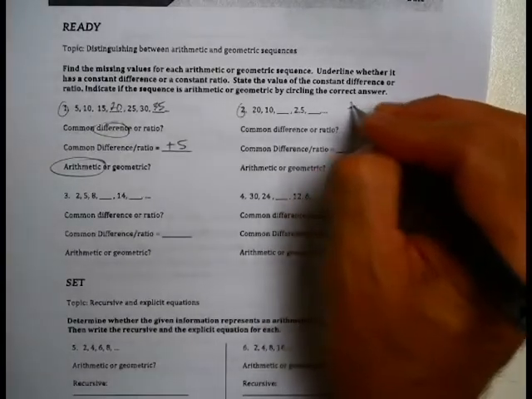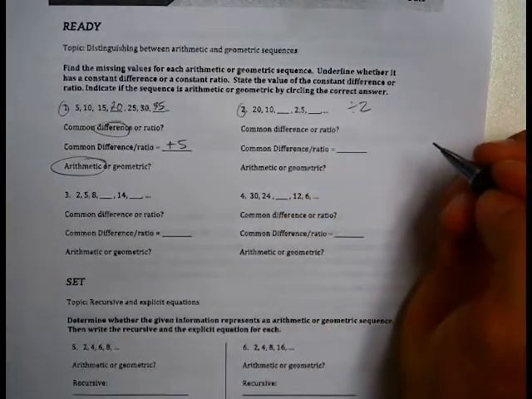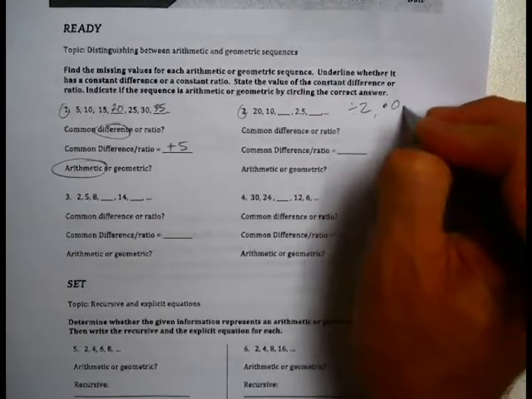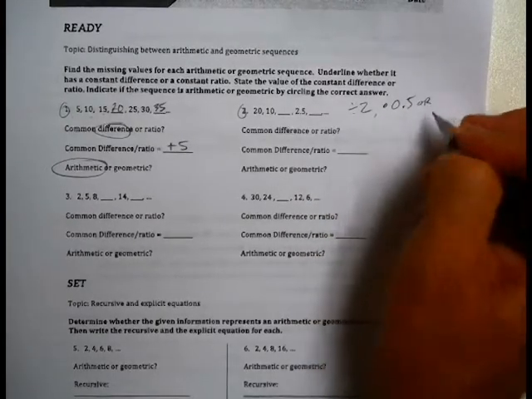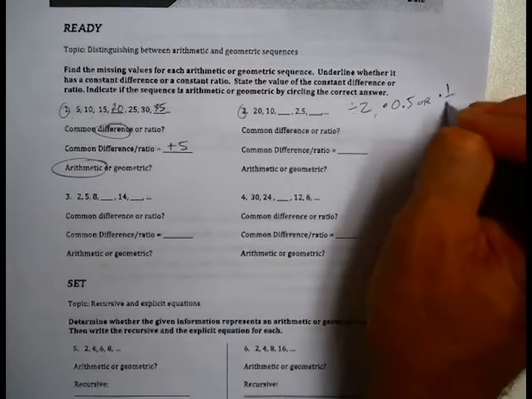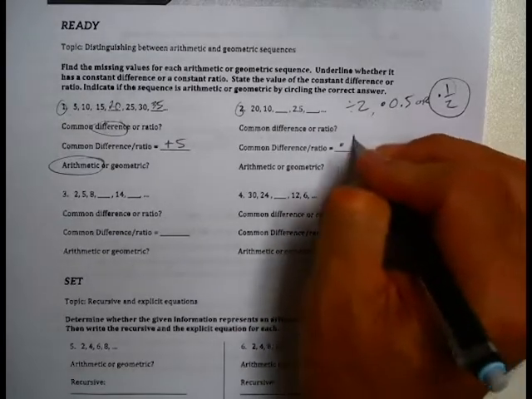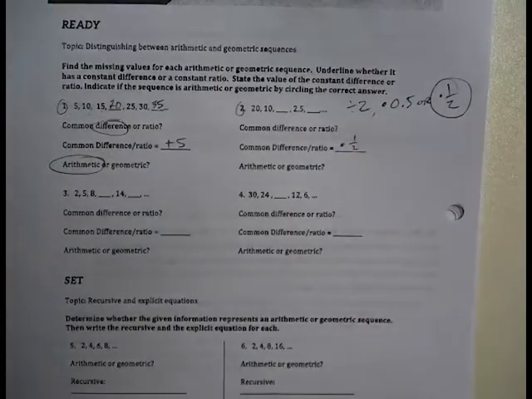Look at number 2. 20, 10, blank, 2.5. Am I adding or subtracting or? Divide by 2. Good. What's another way of saying divide by 2? Multiply by 0.5, that's one way. Or I prefer multiply by 1/2.